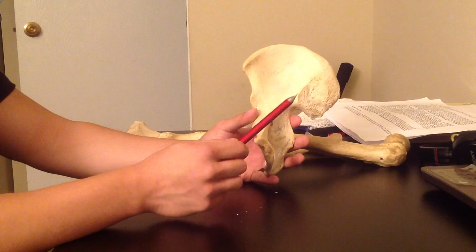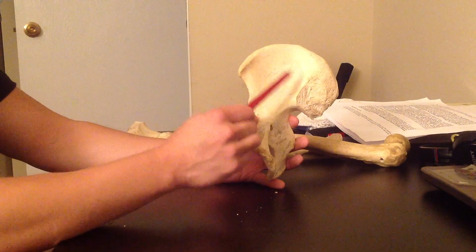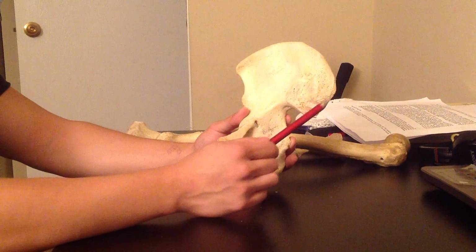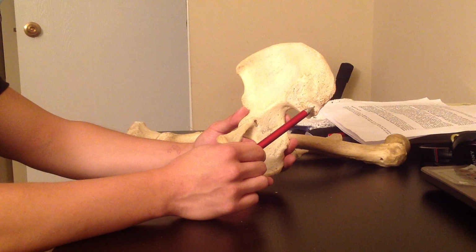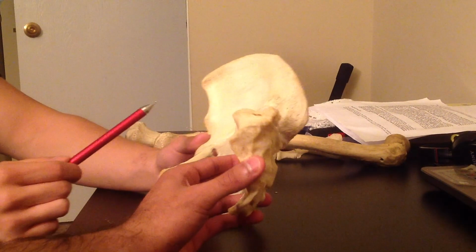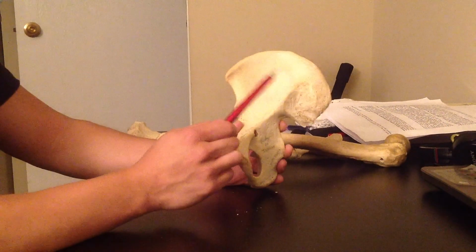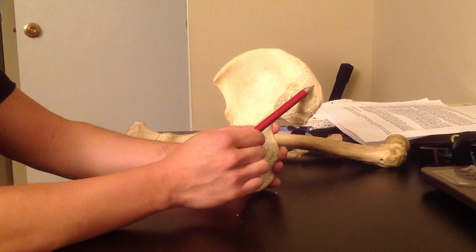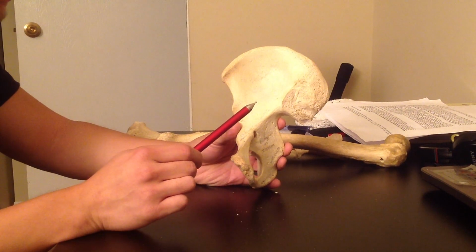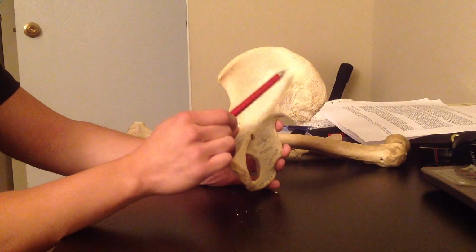You also have, on the anterior portion of your ilium, the iliac fossa, which is right here, and that is the origin of your iliacus muscle. You have your auricular surface, which articulates with the auricular surface of the sacrum to form the synovial portion of the sacroiliac joint. You have your iliac crest, which is the top portion, the superior portion, and the origin of your latissimus, your internal abdominal oblique and transversus abdominis muscle. This is also the insertion of your external abdominal oblique muscle.